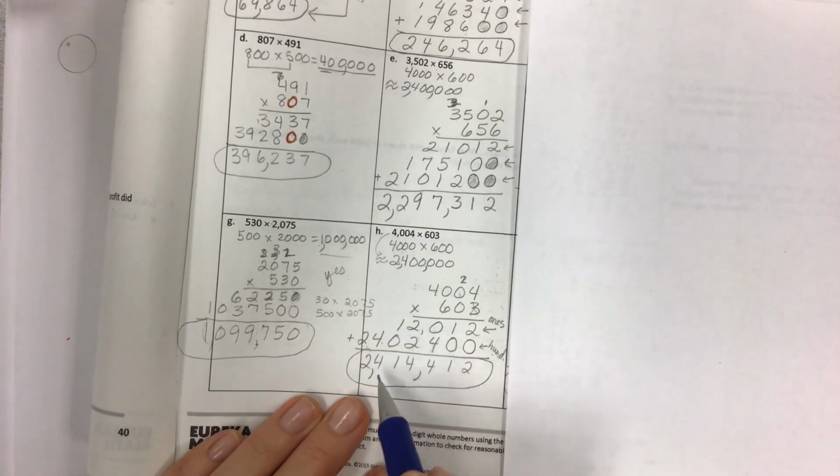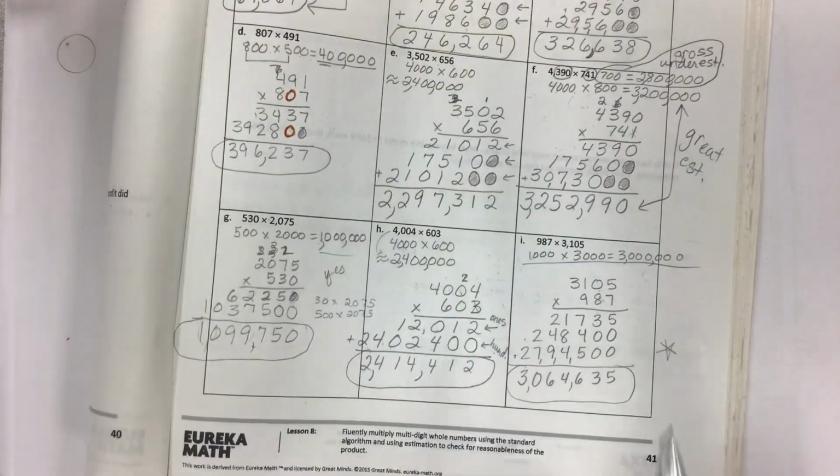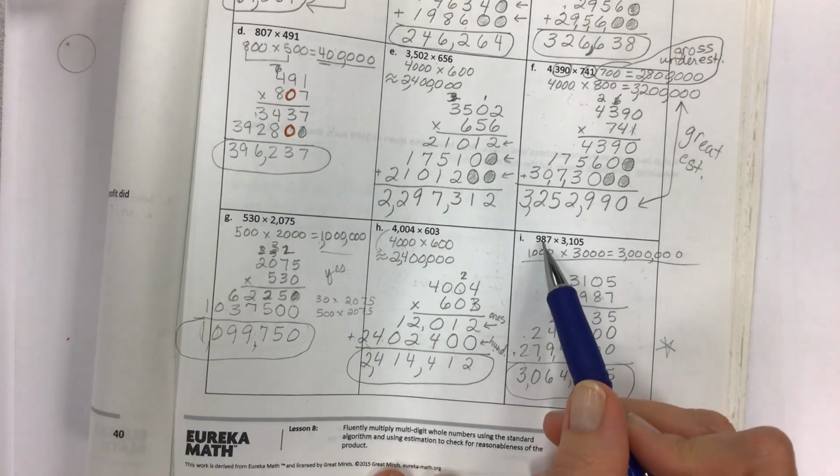Add all your digits and you end up with 2,414,412, which is really close to your estimate. And on to the last one for the front page.